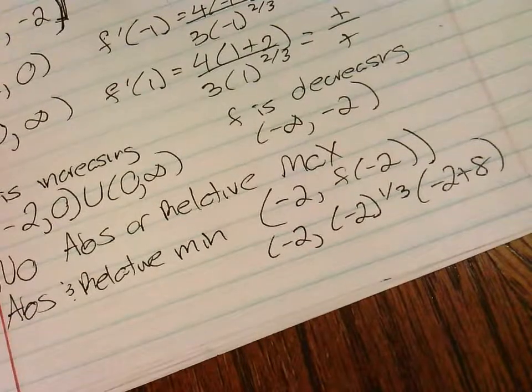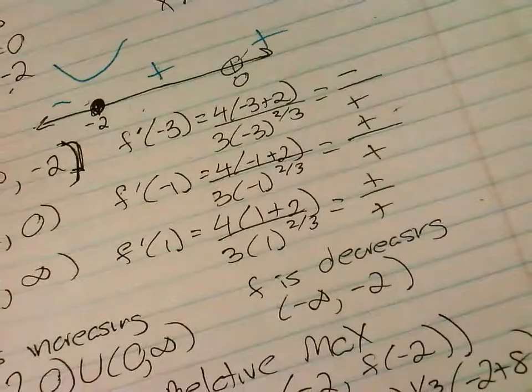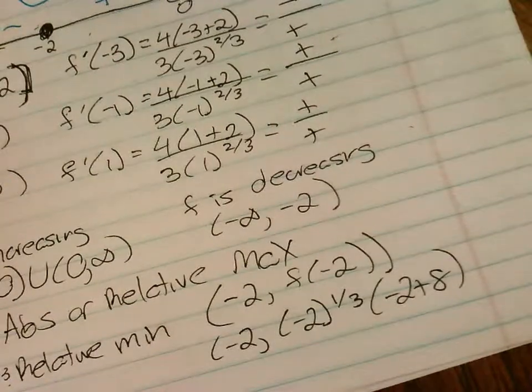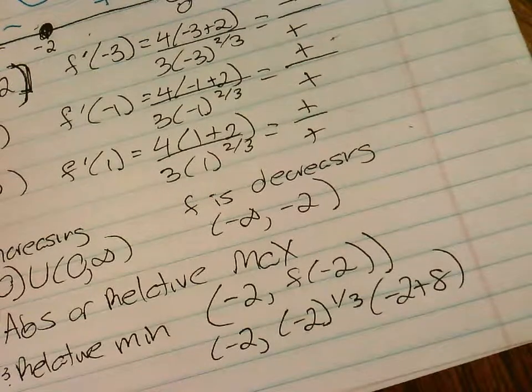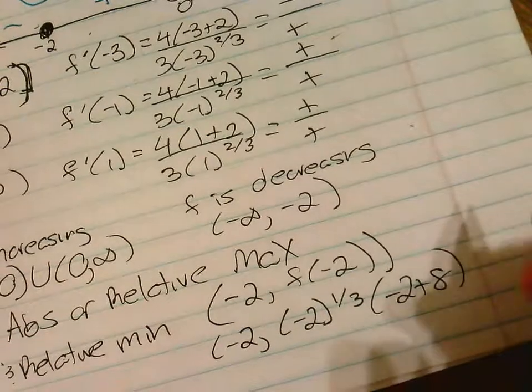Okay, so negative 2 to the 1/3 times negative 2 plus 8 is negative 7.56.